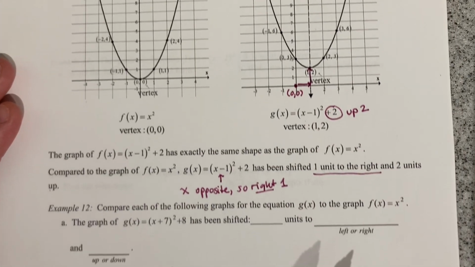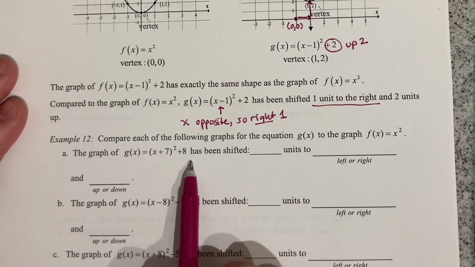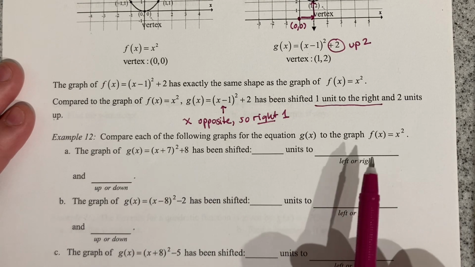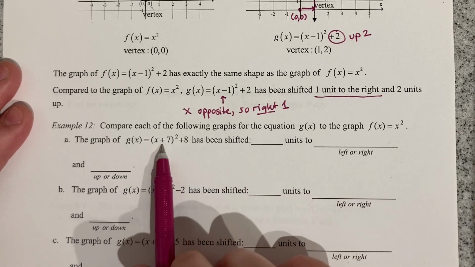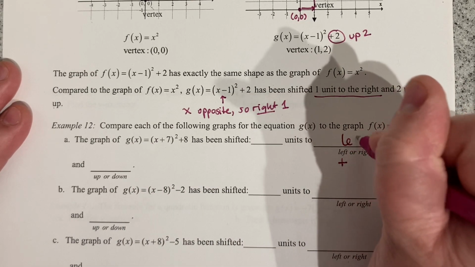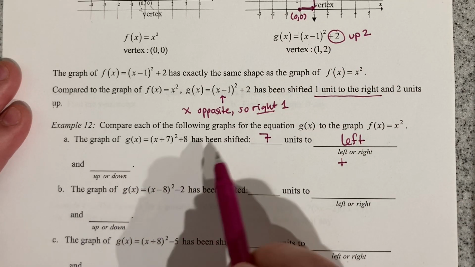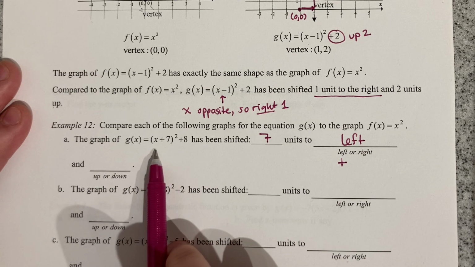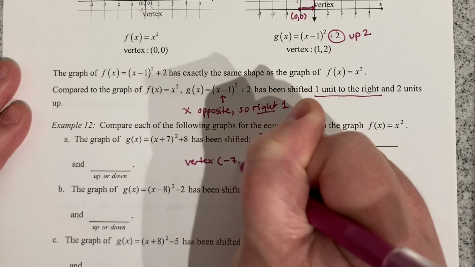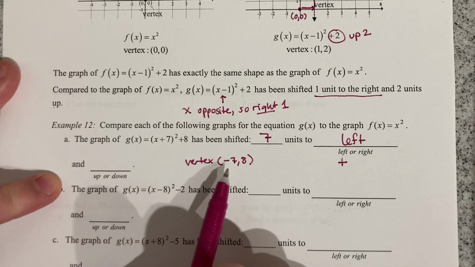All right, so let's practice with some of these without the graph and see if we can sort of get the idea of this. So here's a graph in vertex form. In this case, we've got to decide, are we moving left or right? Now, x is always opposite, so plus is going to be to the left. So plus means it's to the left, and it's 7 units left. So the new vertex is going to be at -7, and maybe it helps to write it as the vertex. So the vertex is -7, 8. So that's 7 to the left, and then up 8.